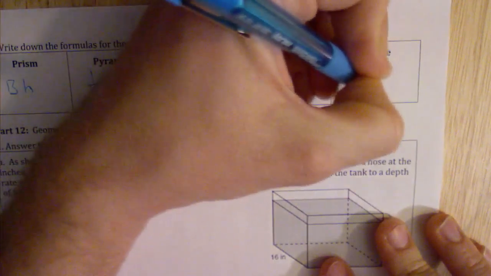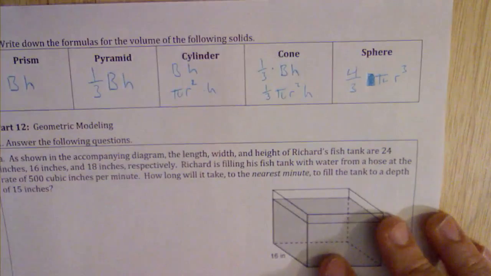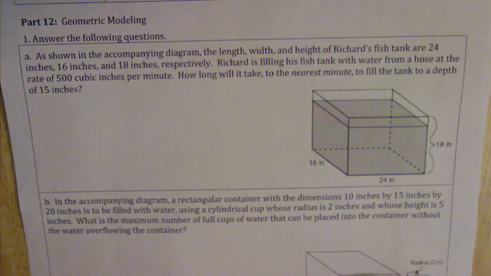And finally, a sphere is equal to 4/3 times pi and your radius cubed. Now that's it. All right, final few questions before we end it.